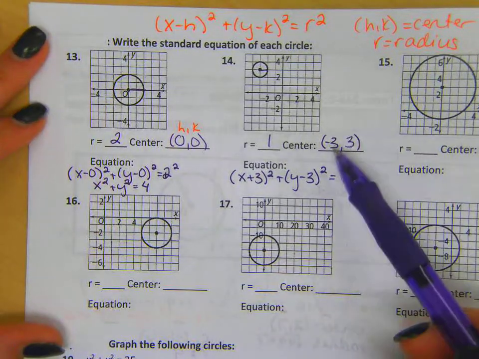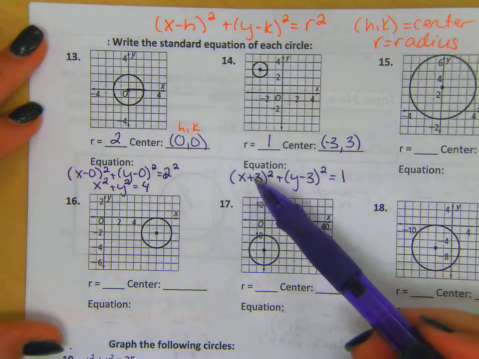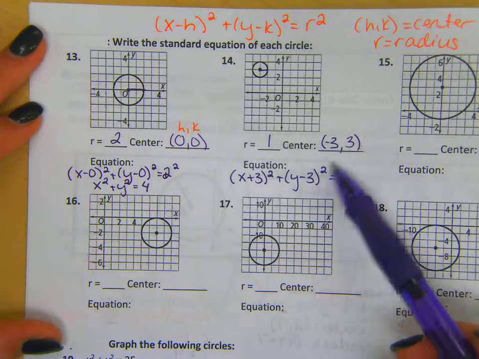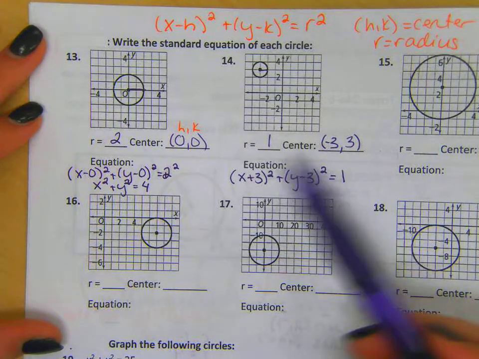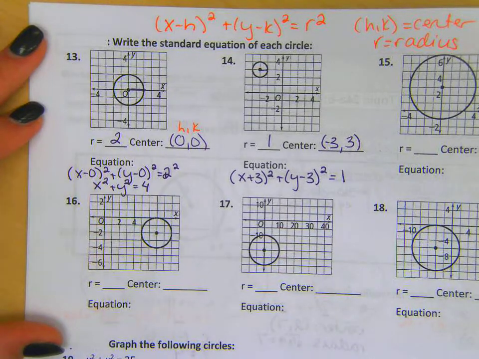So notice how I have a negative 3, so I have plus 3. I have a positive 3, so I have minus 3. It's going to be our opposite signs.